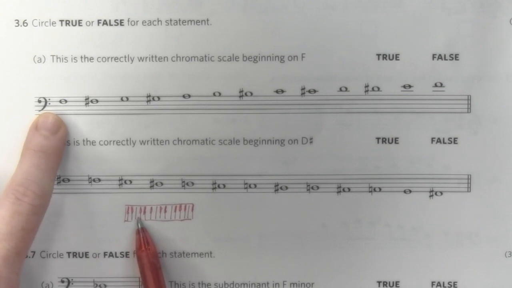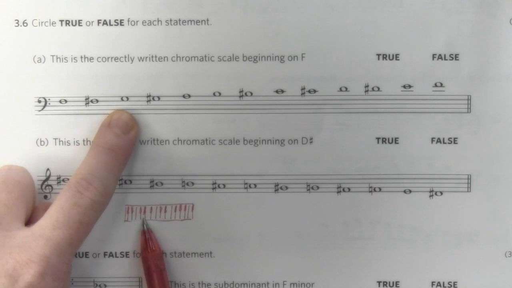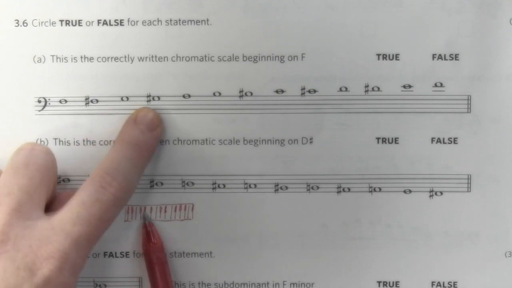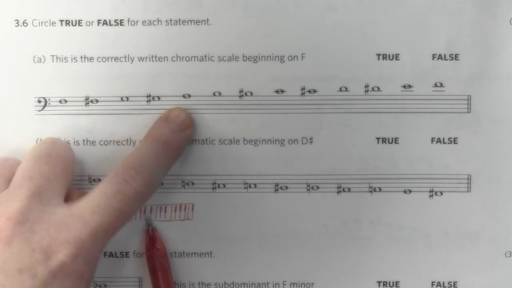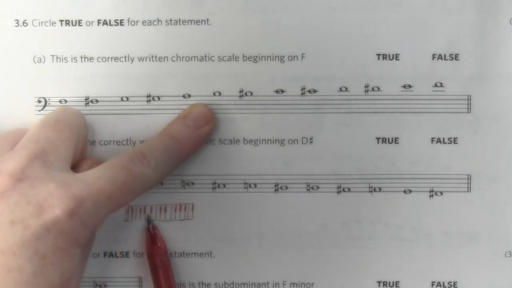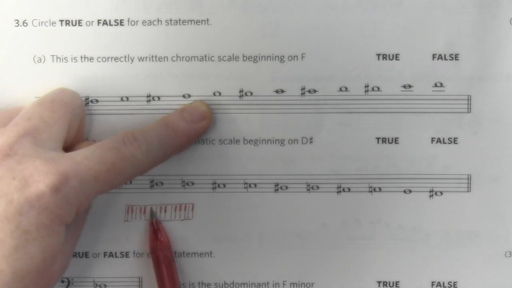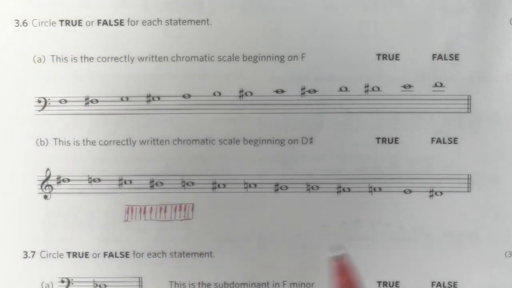Fa, Fa sharp, Sol, Sol sharp, La, Si, there is A sharp. A sharp is missing here, so it's already false. We don't need to check further. It's false already.